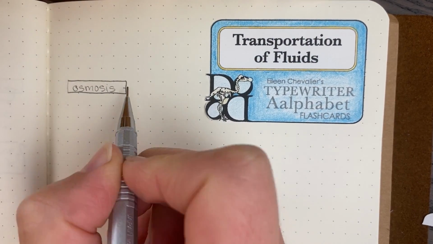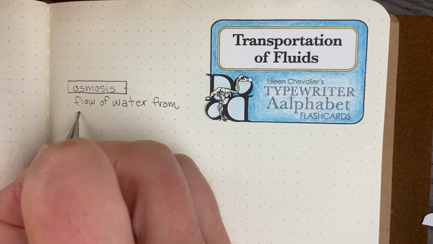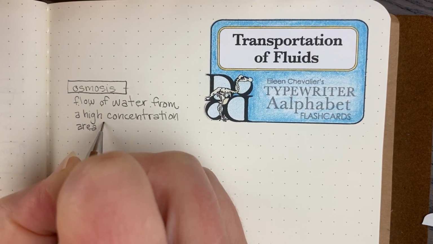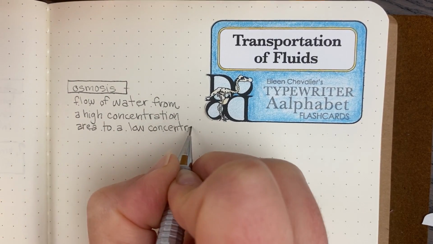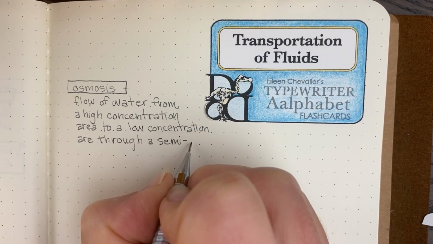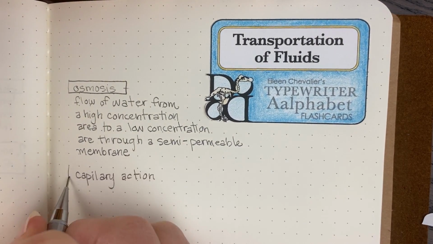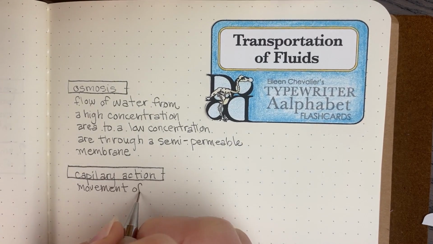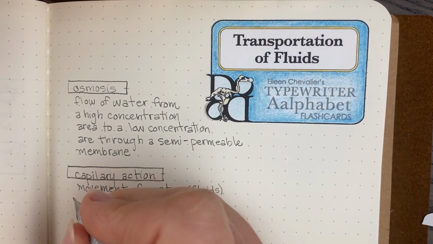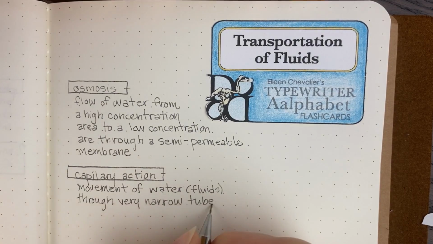Osmosis: the flow of water from a high concentration area to a low concentration area through a semi-permeable membrane. And capillary action: the movement of water through very narrow tubes.